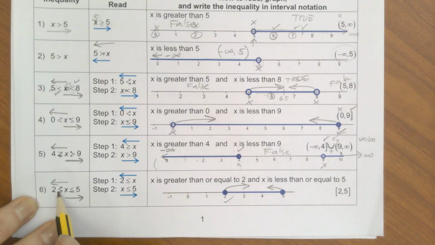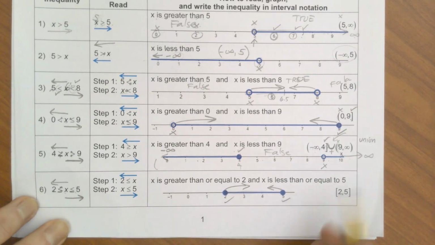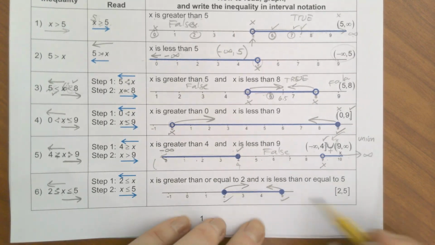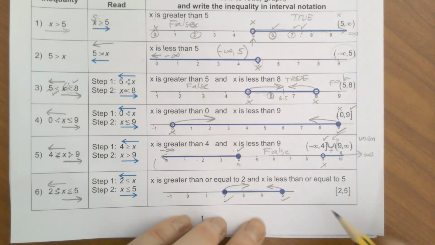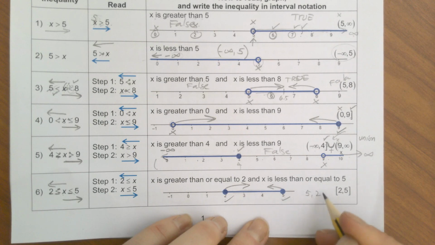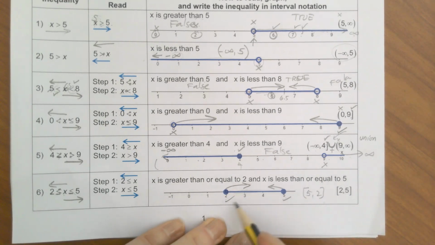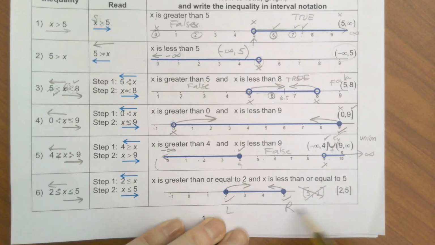Bigger than or equal to 2, less than or equal to 5. So it's all of this. And we want the 2 and we want the 5. And when we want the 2 and the 5, we have to use square brackets. We can't write it this way, backwards. You can't write the 5 first and then the 2. You have to go in order. If this is on the left and this is on the right, you have to write that on the left and that on the right.